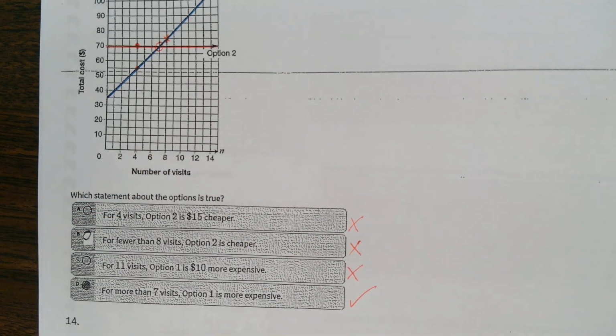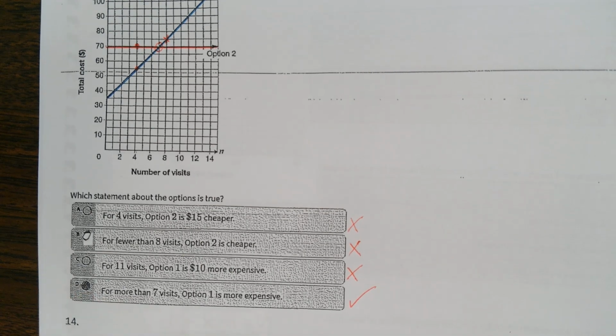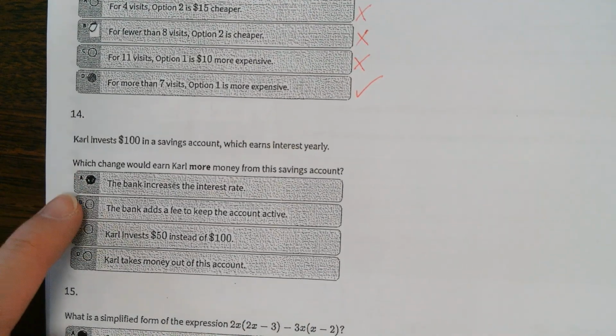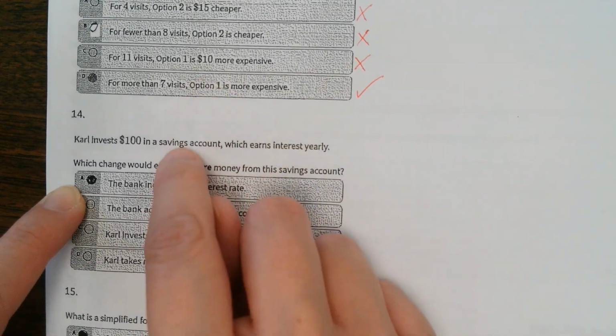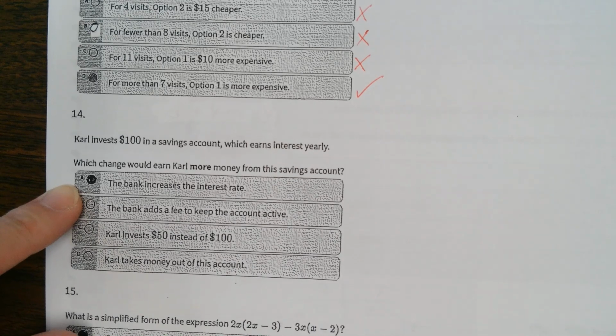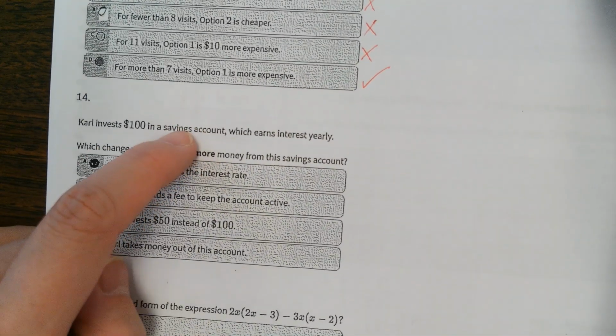Okay, so it is option D, sorry. And remember we did a few of these type of questions in the assignment? For question 14, option A. Again, since it's a savings account, higher interest is beneficial to you. If you're borrowing a loan where you have to pay interest, then higher interest is not good for you. So it depends if they say it's a savings account or if it's a loan. That's the key right here.